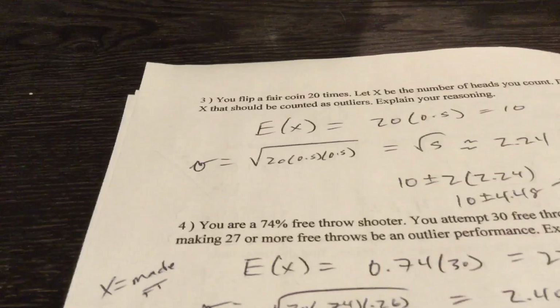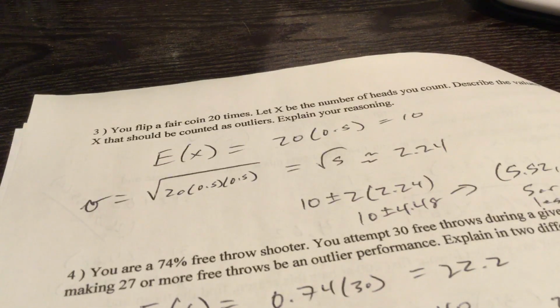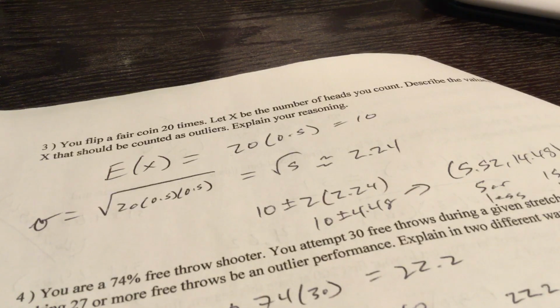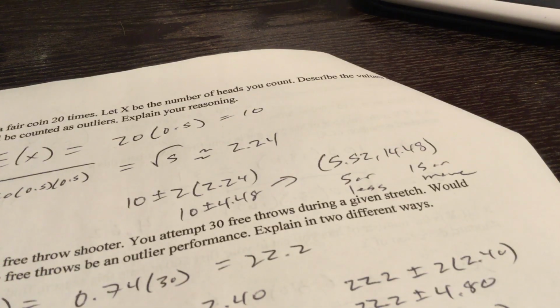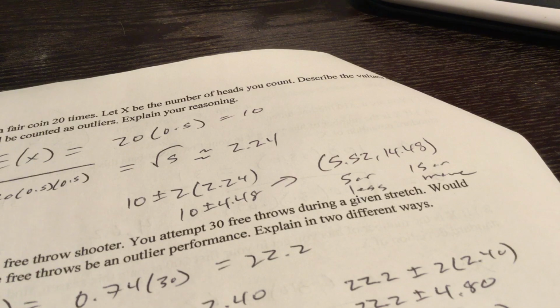Explain your reasoning. So again, the mean is the expected value, so I use expected value here. It's 10. Standard deviation is the square root of 20 times 0.5 times 0.5, which is the square root of 5, which is 2.24. So again, outliers are outside of the mean plus or minus 2 standard deviations. So 10 plus or minus 2 standard deviations gives you the following. So again, the number of heads is a whole number, so any amount of heads 5 or less or 15 or more would be an outlier situation.